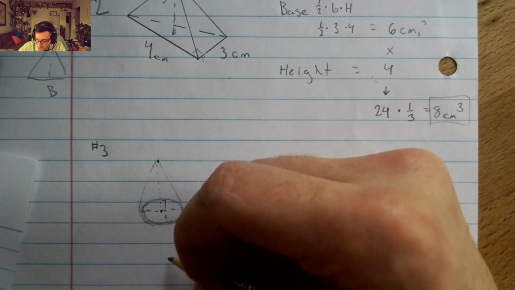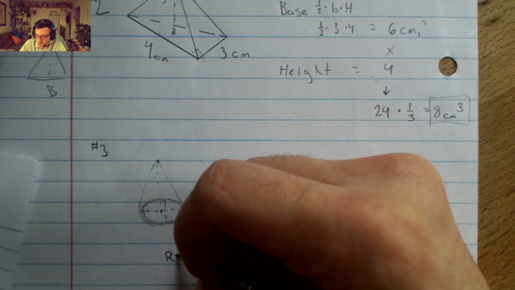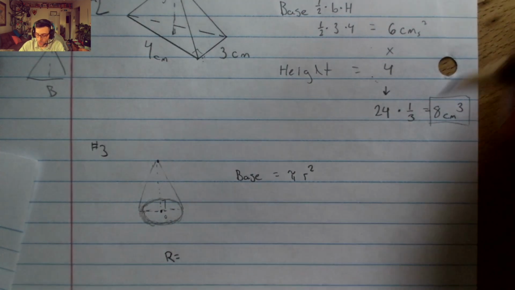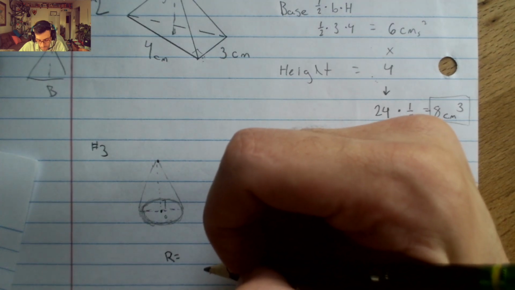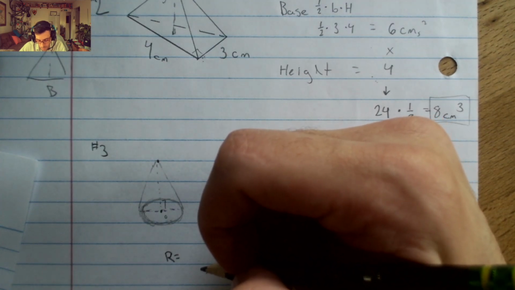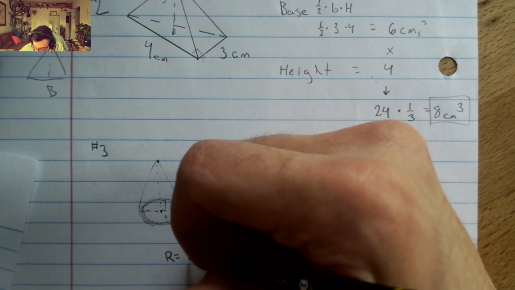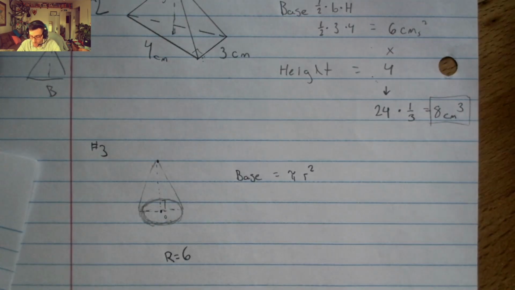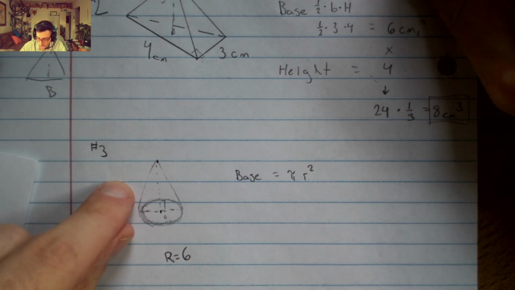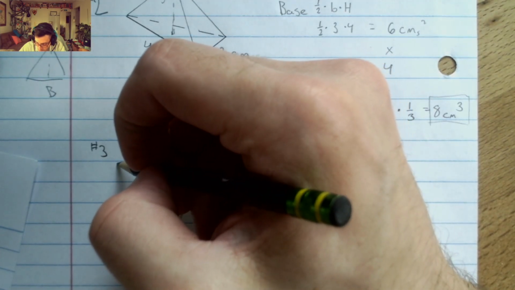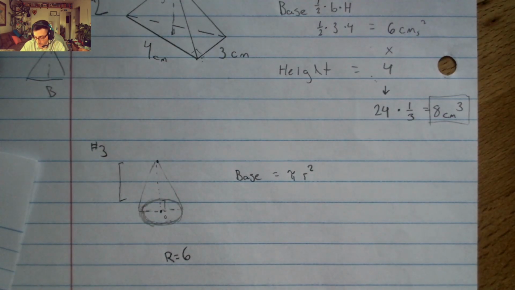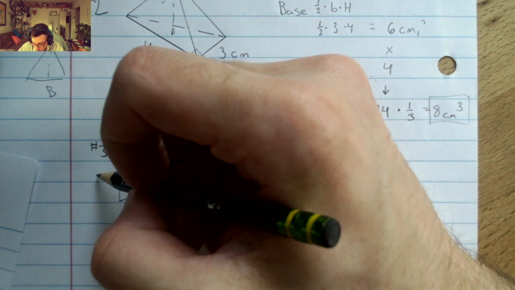In our diagram here, let's say our r value today is going to be, we'll say 6. 6 is going to work well. We'll go with 6, and we'll say our height here is going to be a value of, let's go with 3.